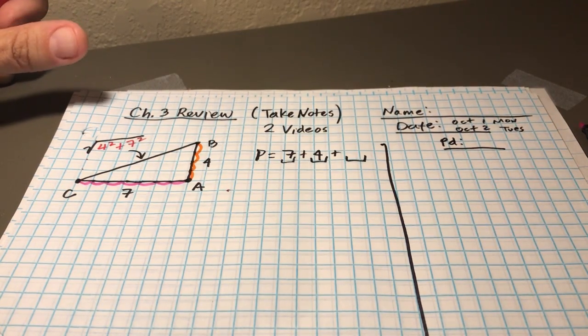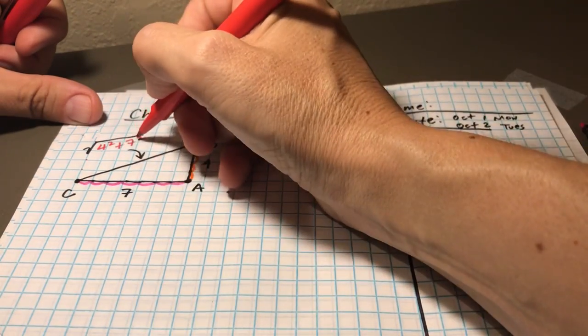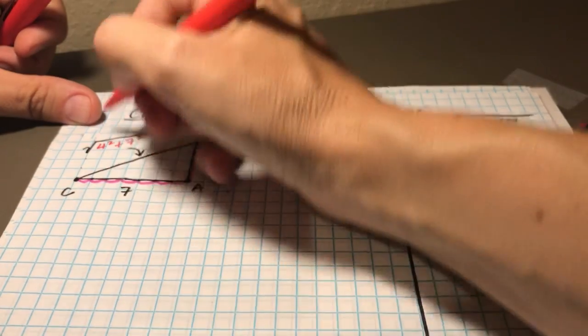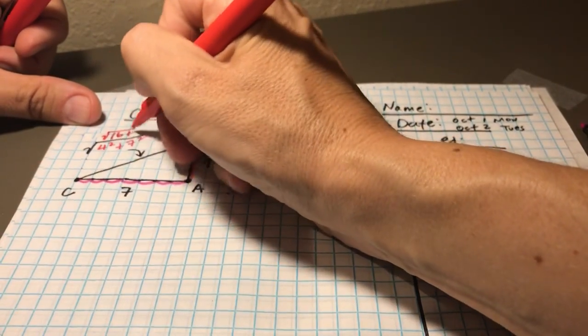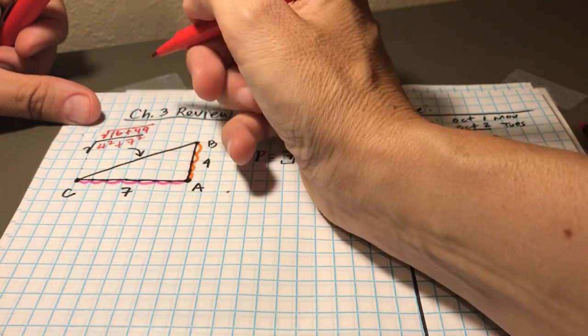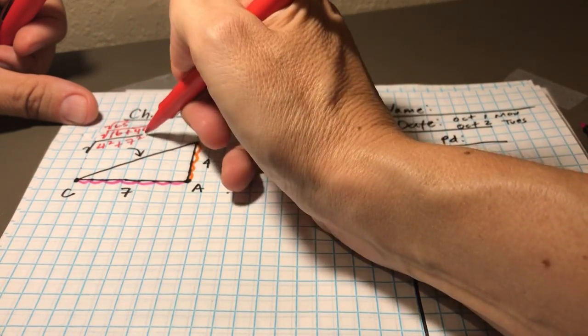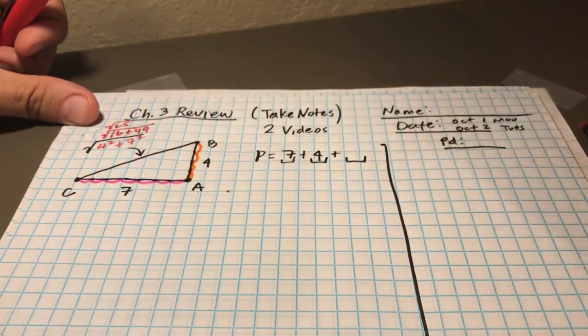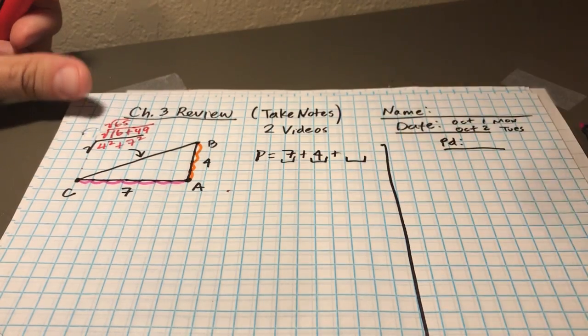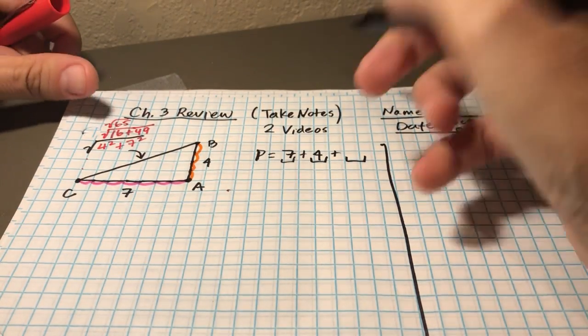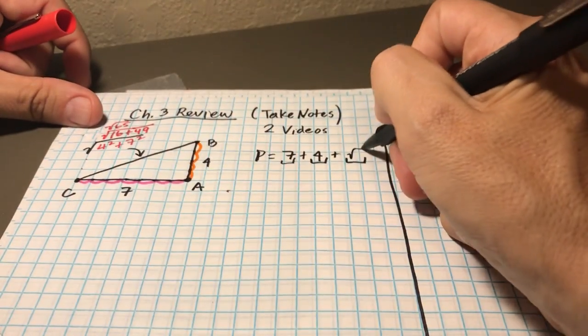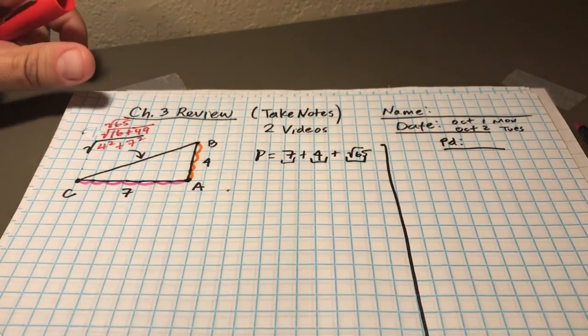So now I've got to show my work. So make sure you show your work in working out these problems. So when I do my perimeter here, I have the square root of 4 squared plus 7 squared, which would be the square root of 16 plus 49, which would be the square root of 65. Let me just double check that. So 5 carry the 1. Yep, the square root of 65. So that's what gets put right there. This distance is the square root of 65.